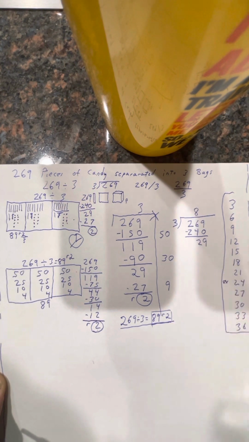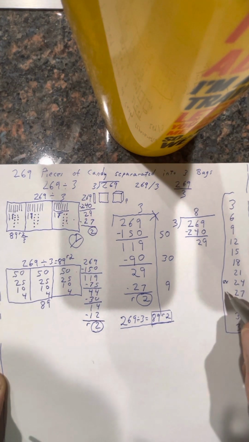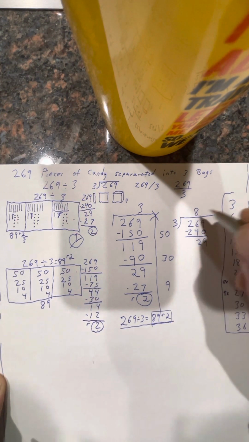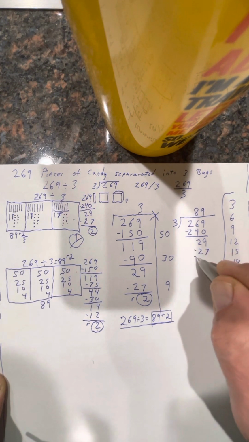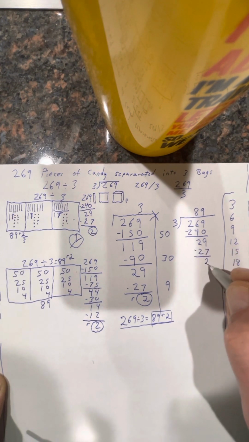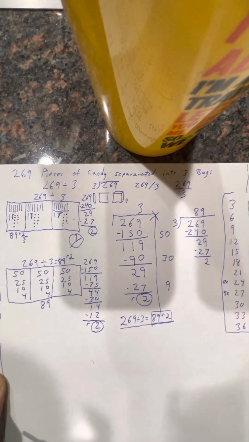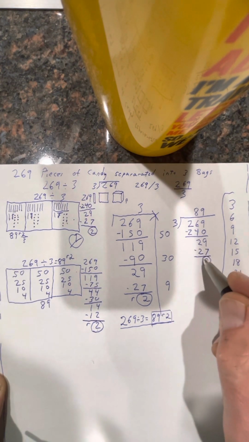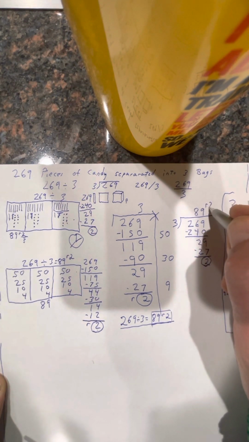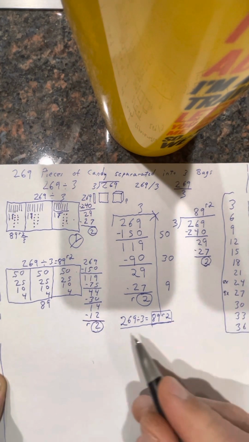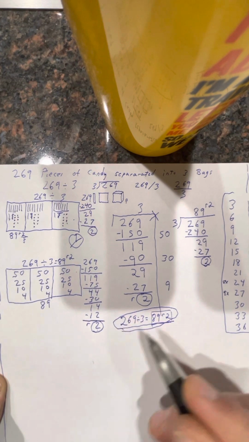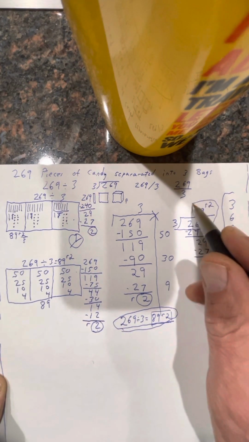Now, I'm trying to divide into 29. 18, 21, 24, 27. 30 is too big, so I go back to here. This was 9 times. So this is a 9. That's 27. 2 is less than 3, so I can't divide anymore. That's my remainder. And we have the answer. In this case, the kids don't have to go back and write out their problem because in doing their work, they've already done it.